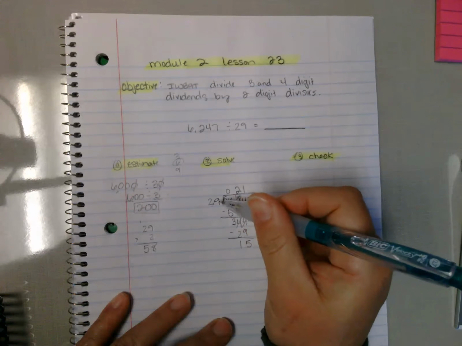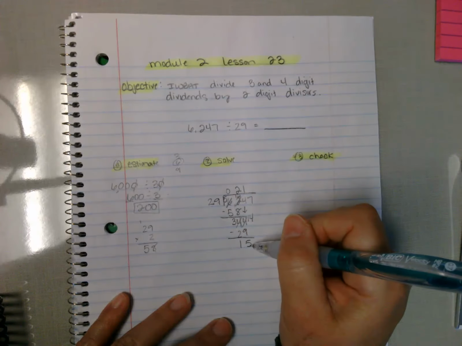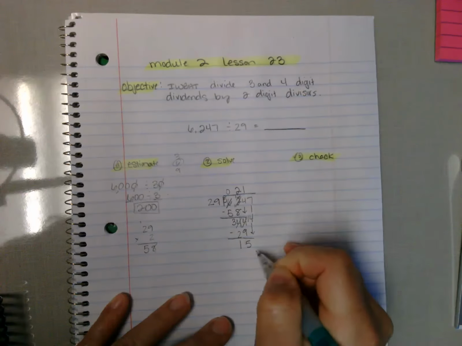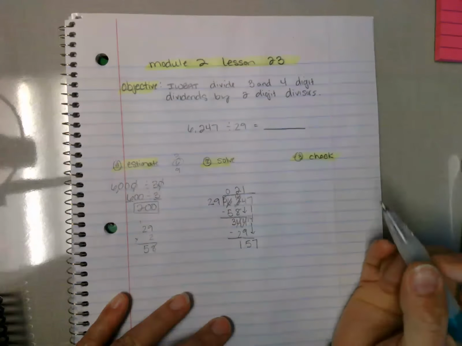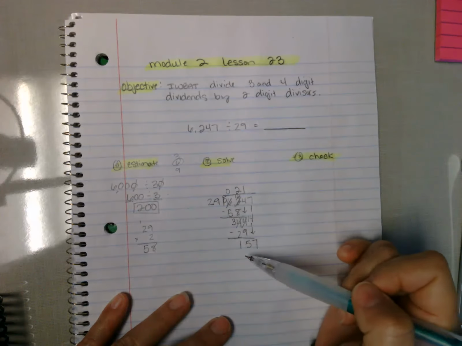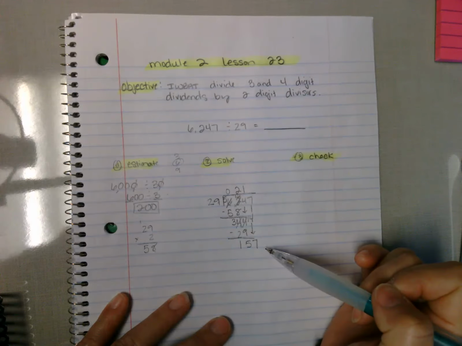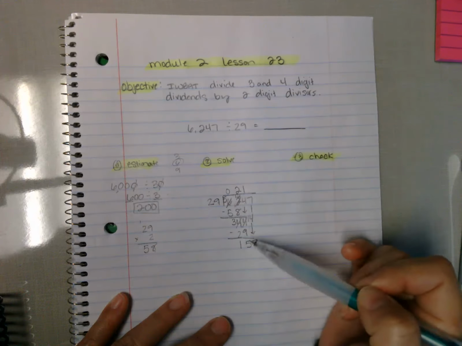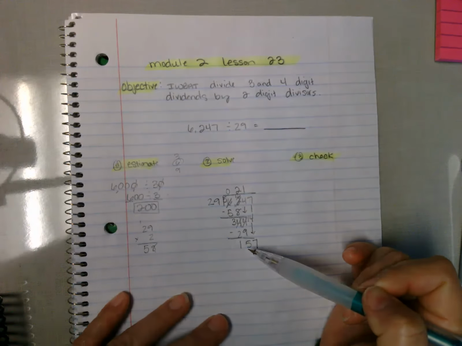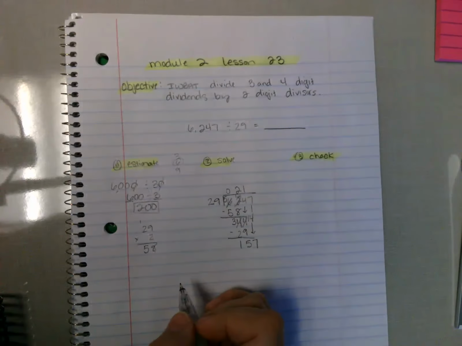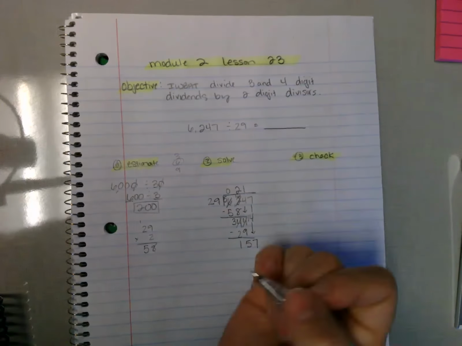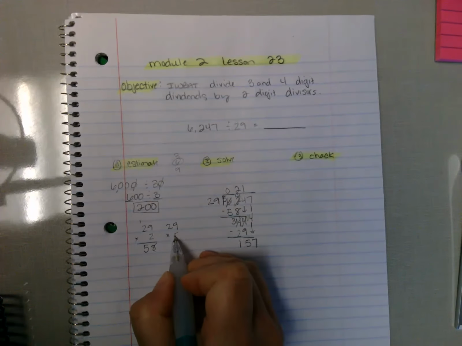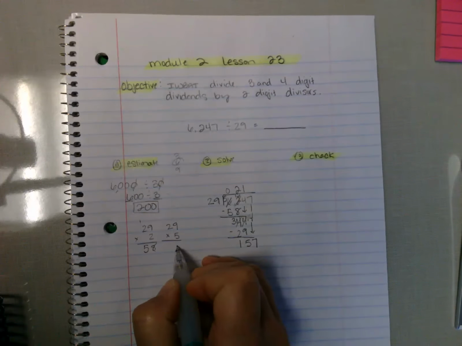Okay. Now, 29 does not fit into 15. I still have this 7 that I can bring down. I'm going to bring down that 7. And now I have to figure out, how many times can 29 fit into 157? If you think about rounding this to 30, how many times can 3 go into 15? Well, it can go in there about 5 times, sorry. So 29, and we're going to just check this out really quick and see if it works. Times 5, I got 45.